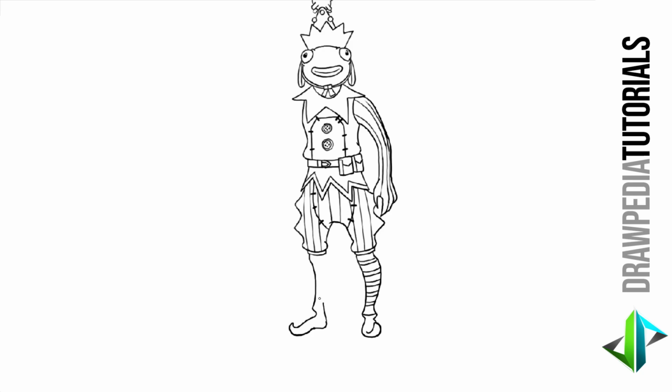Curve line upwards at that corner. Flare it out on his calf and turn it back inwards at the knee point. I'm gonna copy the same patterns on his lower legs on the left side right here.